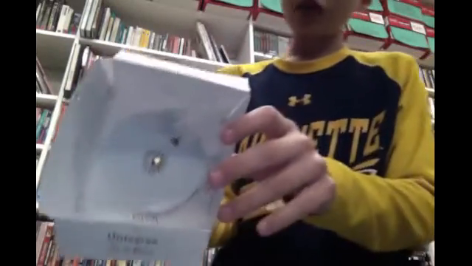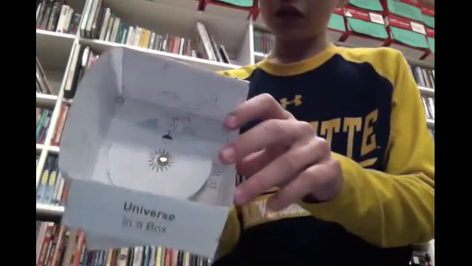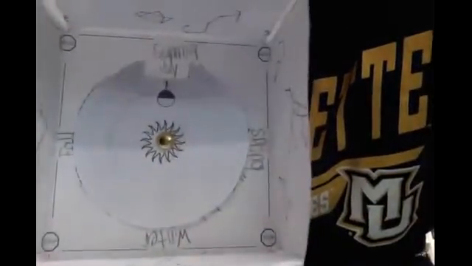There's the Earth. So if you spin it, right now we are in July. See that? And the months are on that.